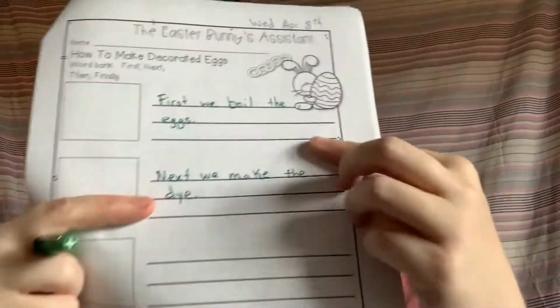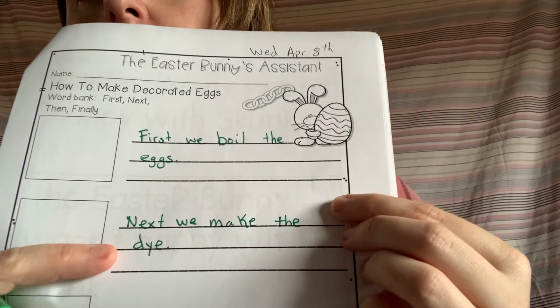Next we make the dye. And this dye, food coloring dye, D-Y-E, not D-I-E. So next we make the dye.